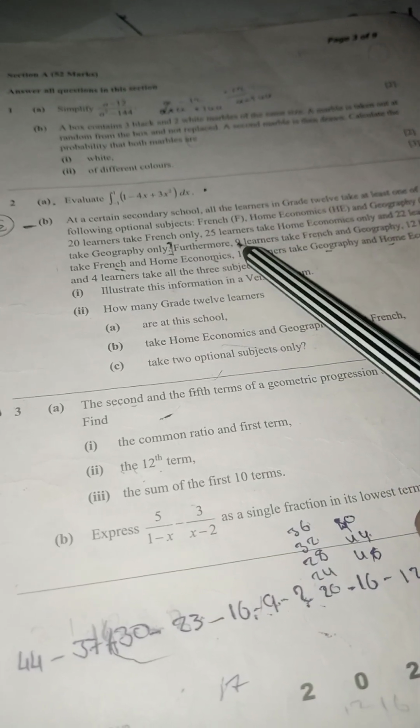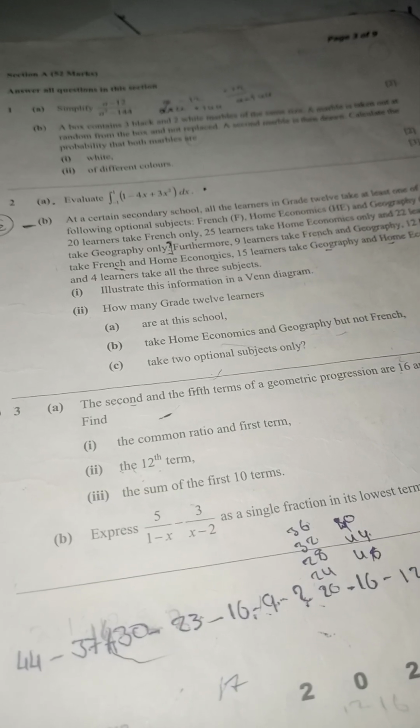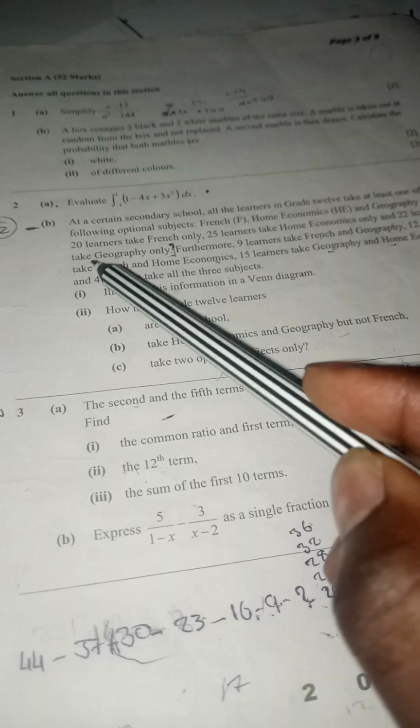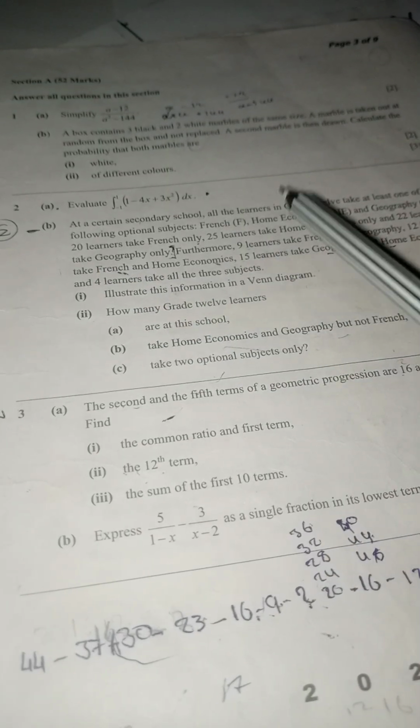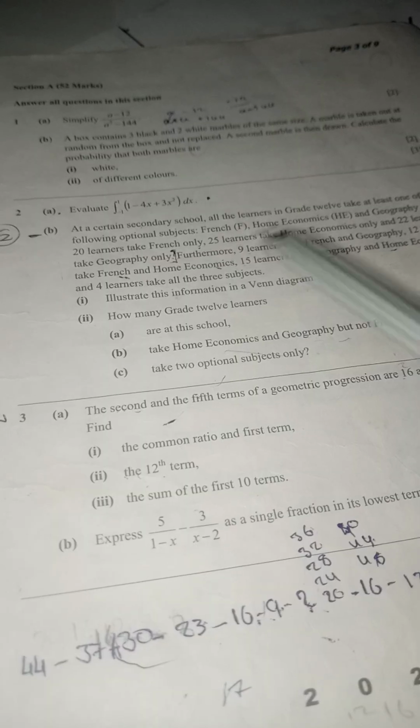Furthermore, 9 learners take French and geography, 12 learners take French and home economics, 15 learners take geography and home economics, and 4 learners take all 3 subjects.